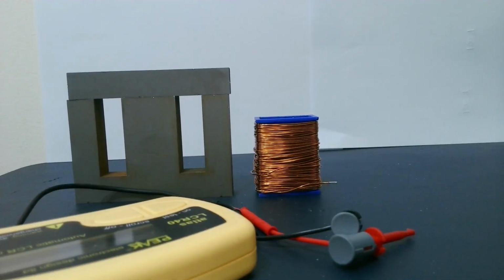First, we are going to start with no air gap. And the first coil is the 100 turns.